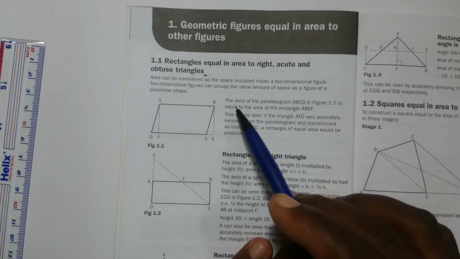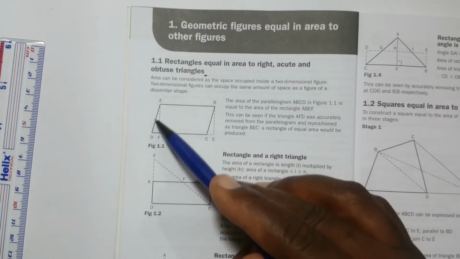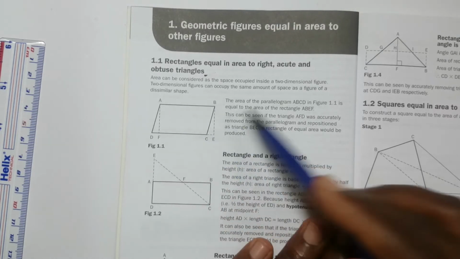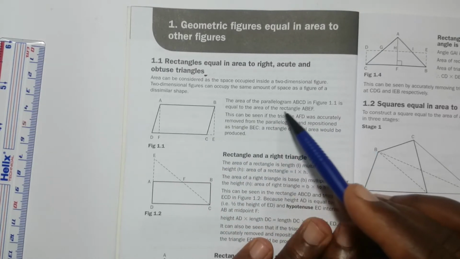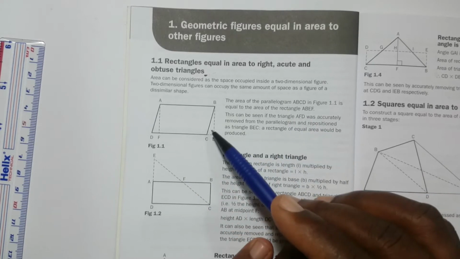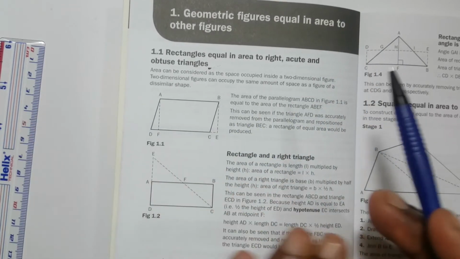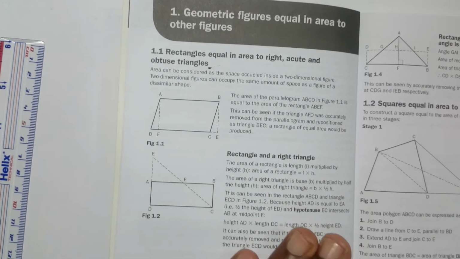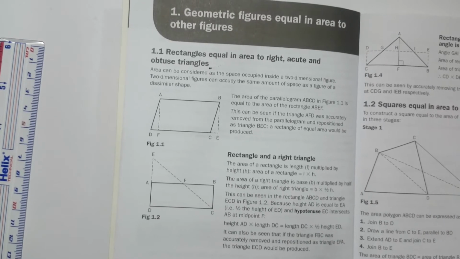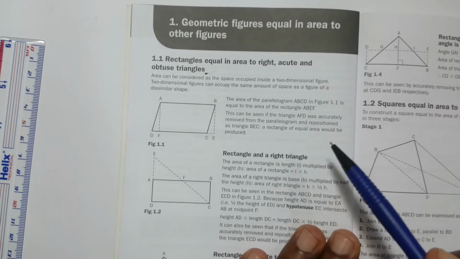If you read here, the area of the parallelogram ABCD, this irregular shape right here, is equal to the area of the rectangle. All that's happening is it's shifting to the left, if you realize that. So the area of the rectangle is equal to the area of the parallelogram.